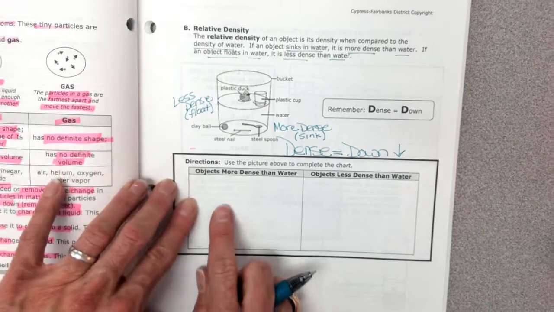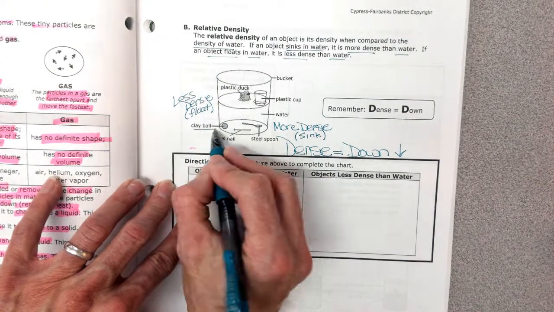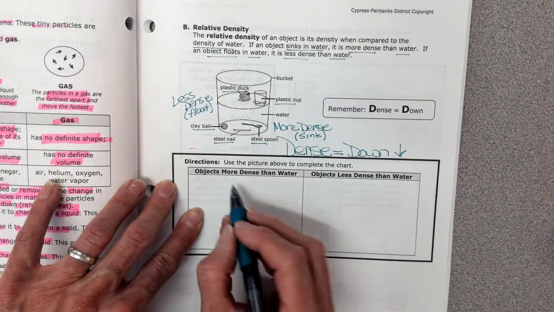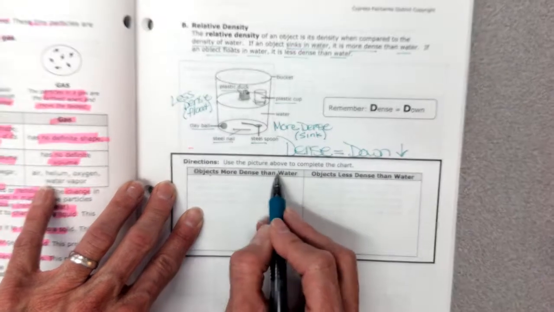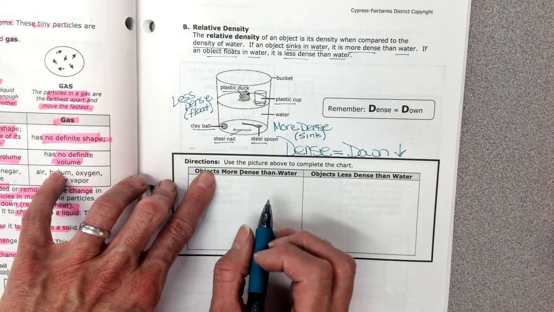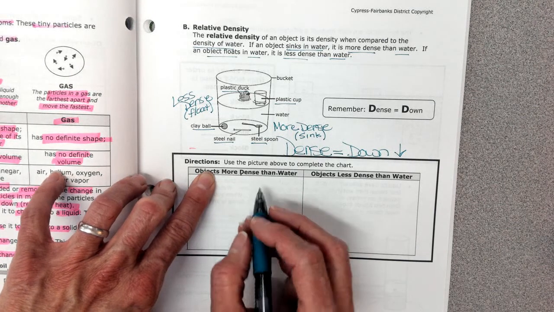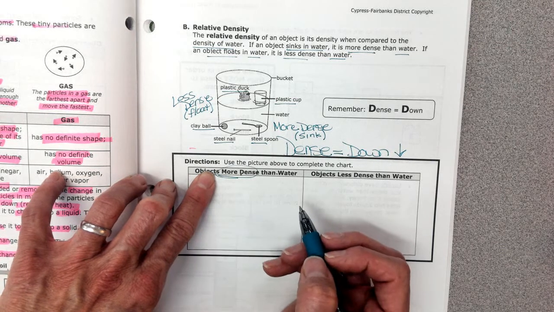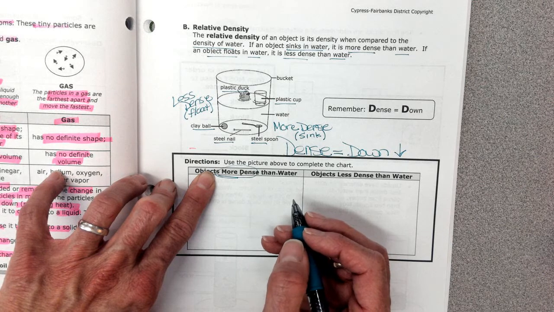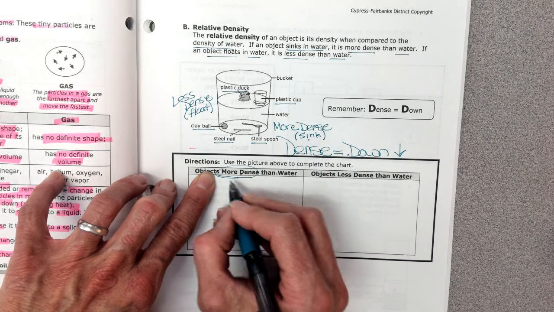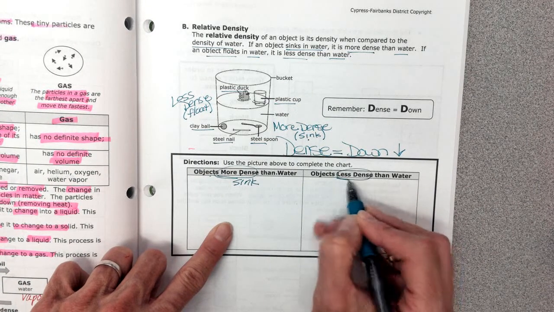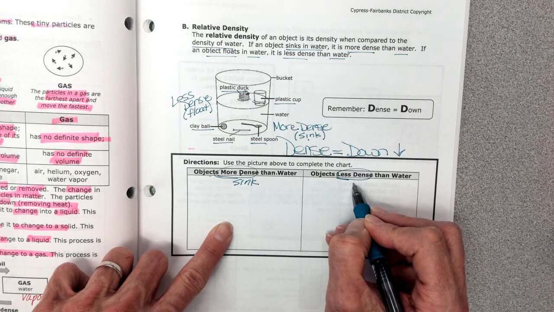So knowing that, there are 5 items here: clay ball, steel nail, steel spoon, plastic cup, and a plastic duck. Here they have objects more dense than water. Well, if it's more dense, Taylor, where will it be? Will it sink or will it float? If it's more dense than water, is it going to sink or float? It's going to sink, so you can write sink right here.